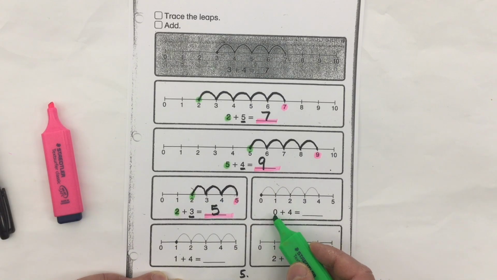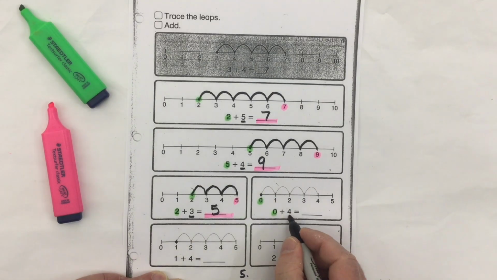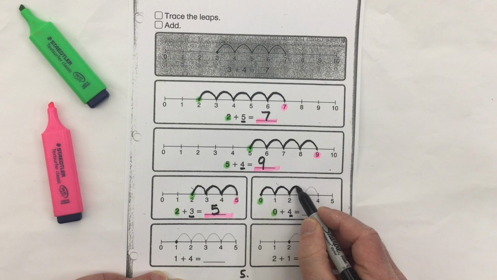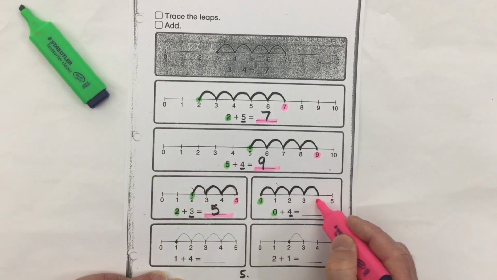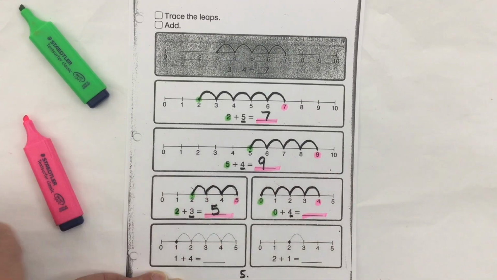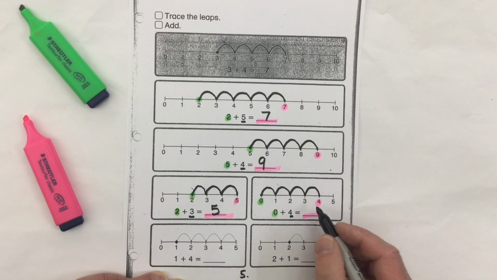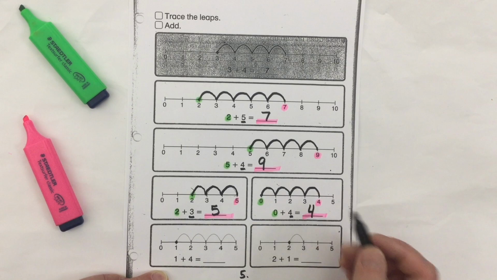In this question, 0 plus 4, 0 is our starting number. 4 is the number of hops. 1, 2, 3, 4. And the number we land on becomes our answer. 0 plus 4 hops makes us land on 4. So 0 plus 4 equals 4.